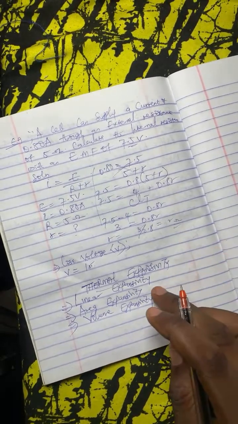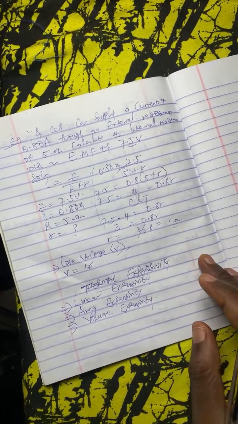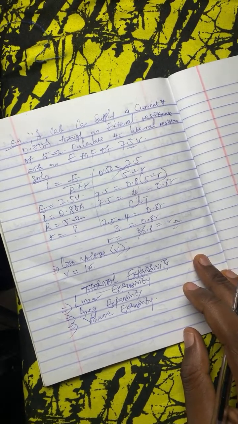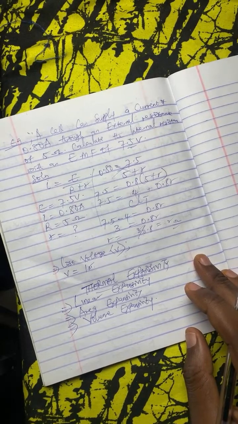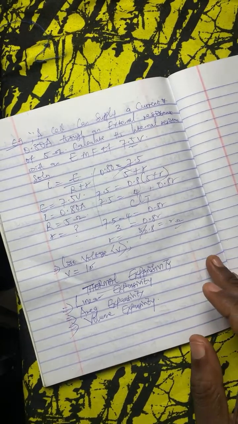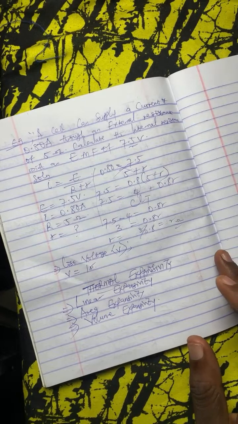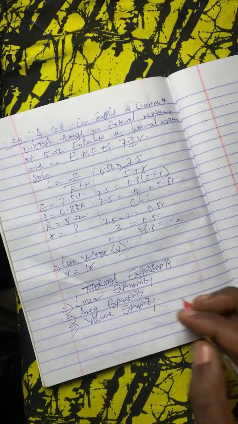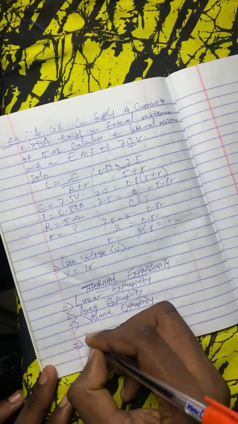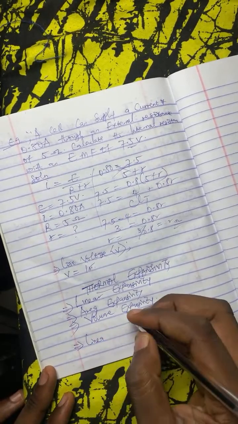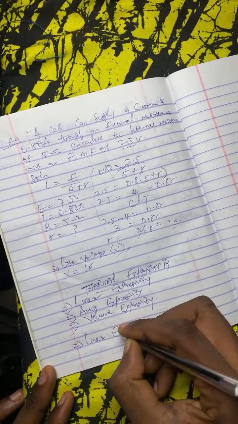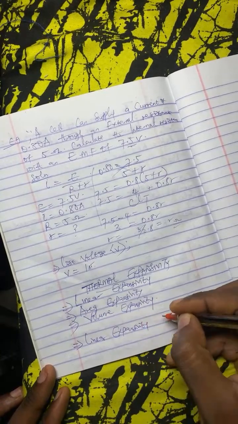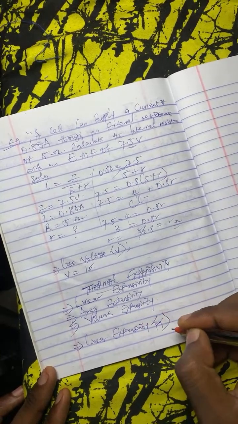Now, when we're talking about linear expansivity, we are generally focused on expansion of a substance by increase in length, per unit length, per degree rise in temperature. And that is why linear expansivity is denoted as alpha.